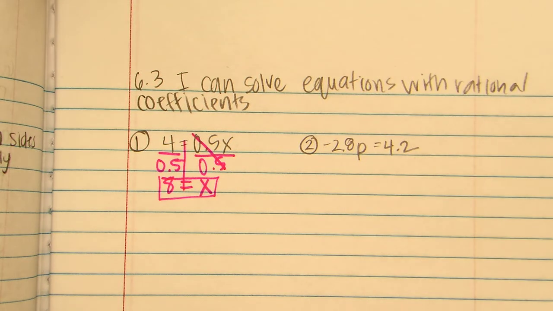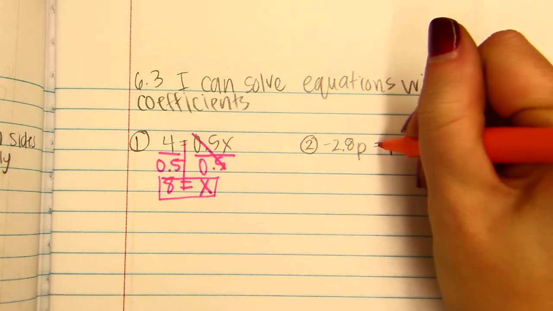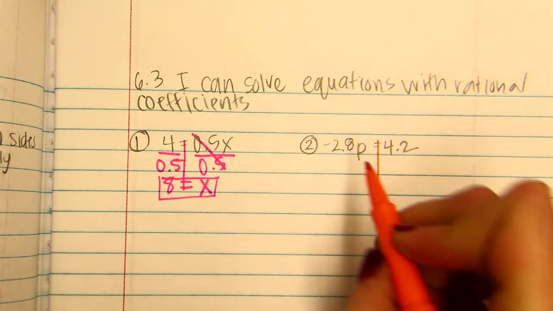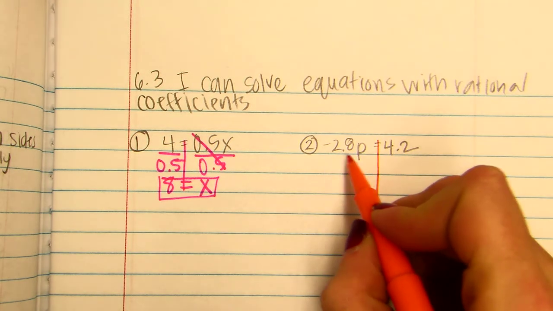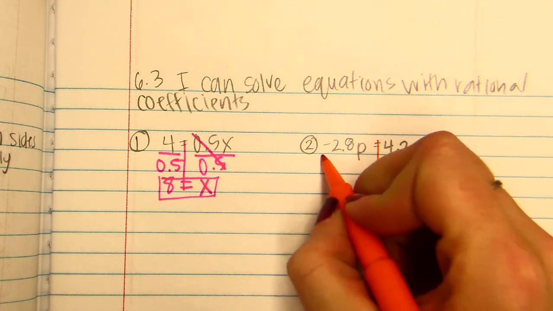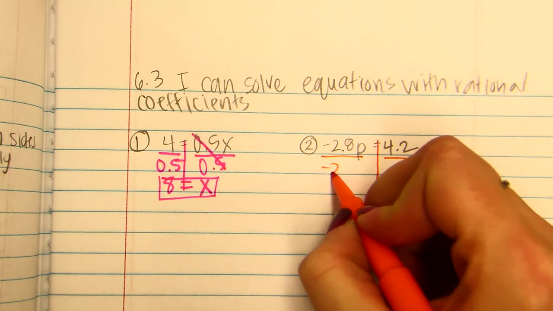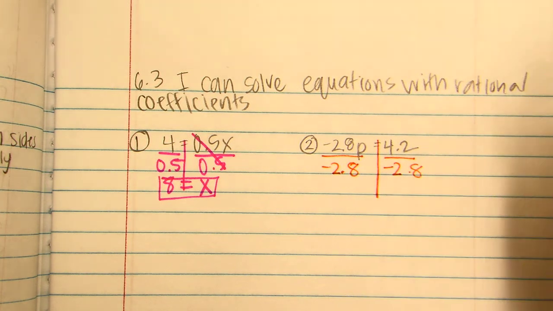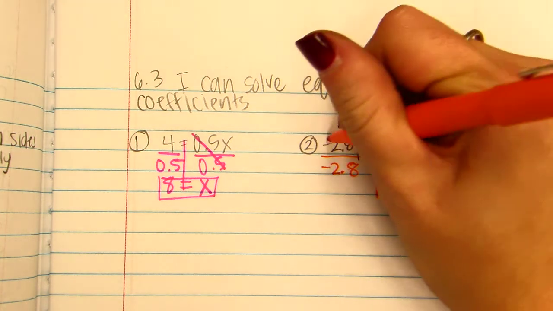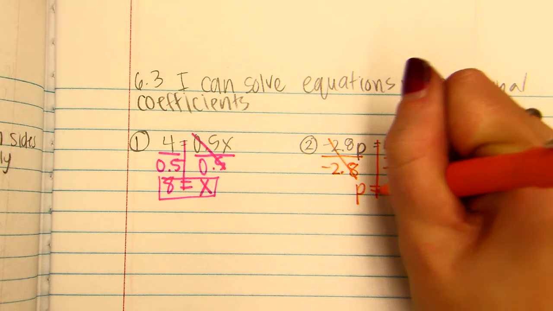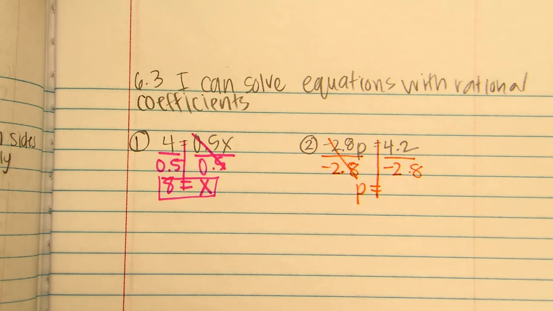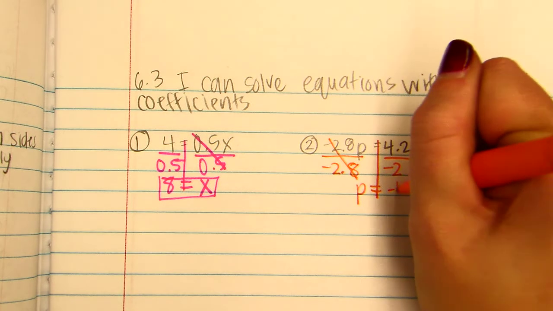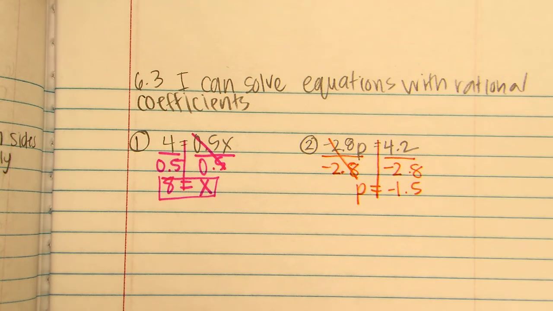Okay, so same thing here. When I have a number next to a variable, that means I'm multiplying. So the opposite of multiplying by negative 2.8 is dividing by negative 2.8. And whatever I do on this side, I have to do on the other side. Negative 2.8 divided by negative 2.8 is 1, so I have 1p equals 4.2 divided by negative 2.8, which is negative 1.5.